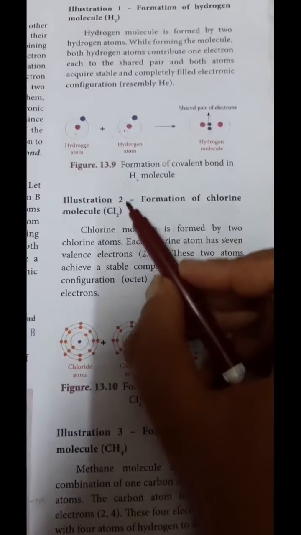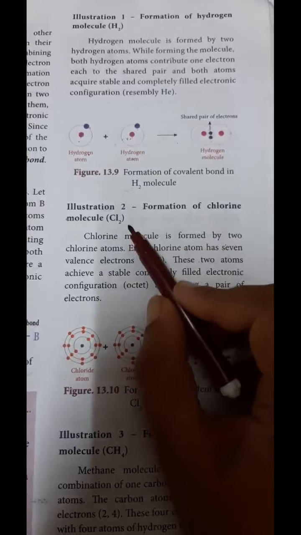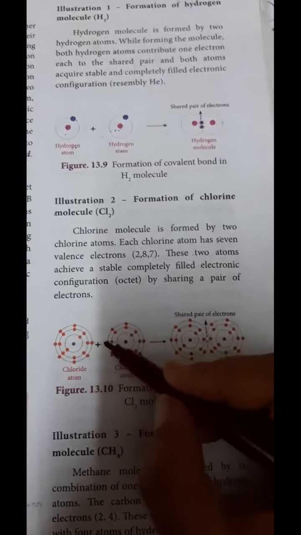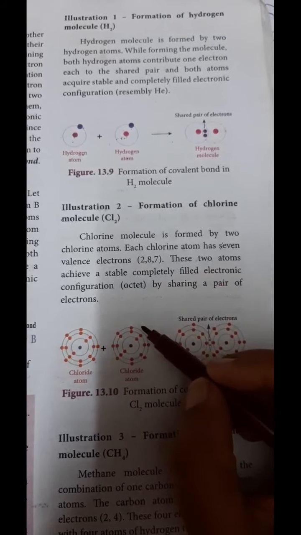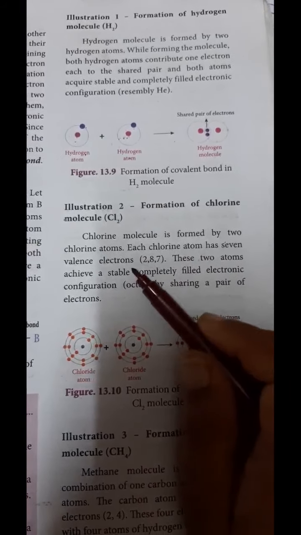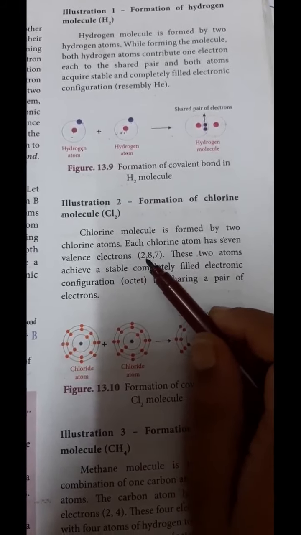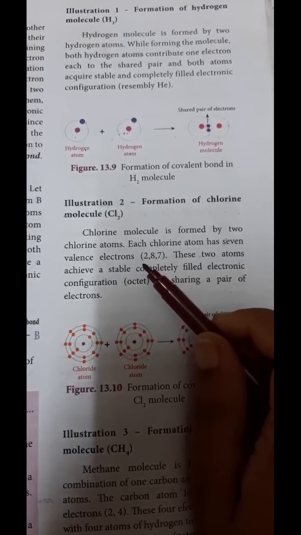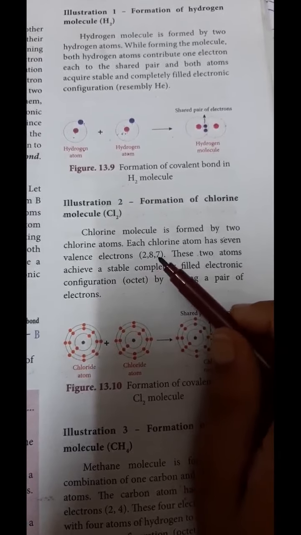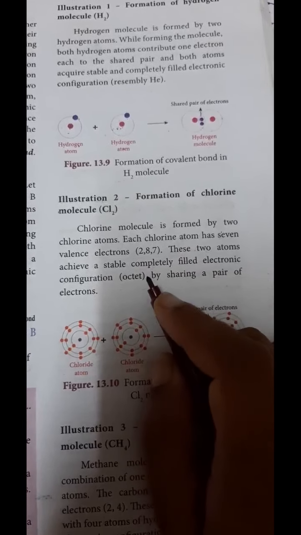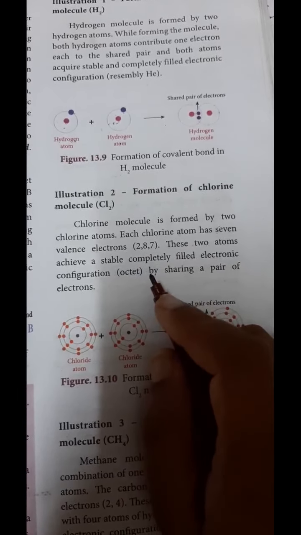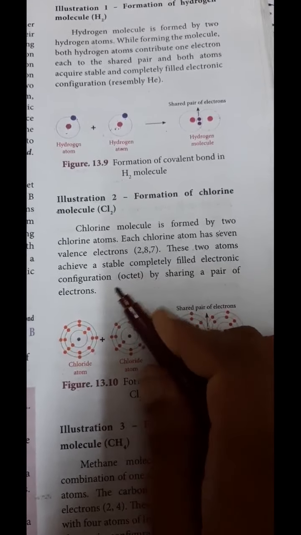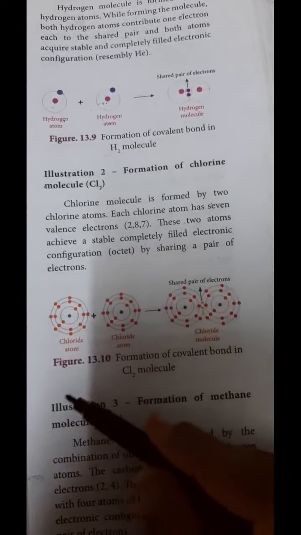So I have told you about the formation of chlorine molecule Cl2. Chlorine molecule is formed by 2 chlorine atoms. So this is 1 chlorine atom, this is 1 chlorine atom. Each chlorine atom has 7 valence electrons. Electronic configuration is 2, 8, 7. These 2 atoms attain the stable completely filled electronic configuration by sharing a pair of electrons.